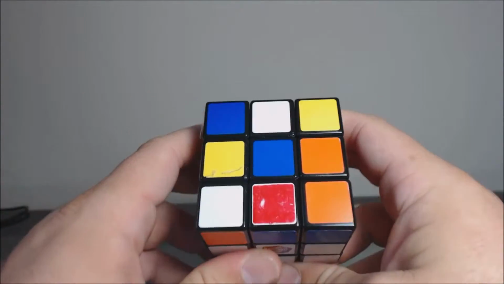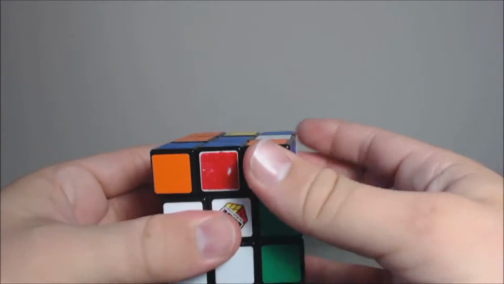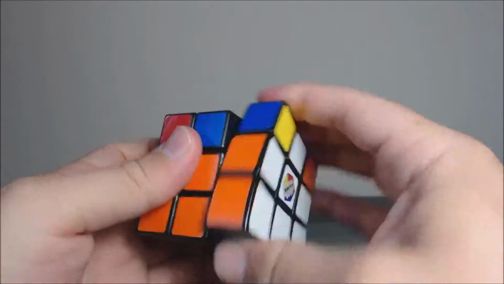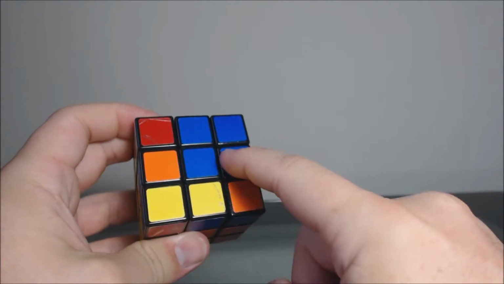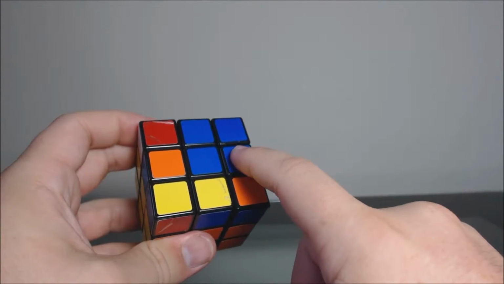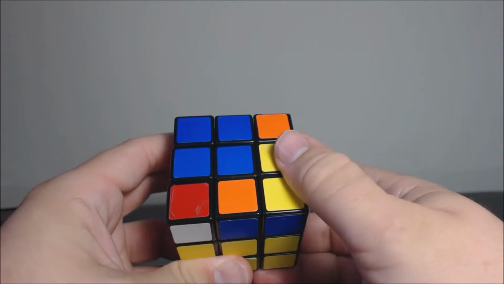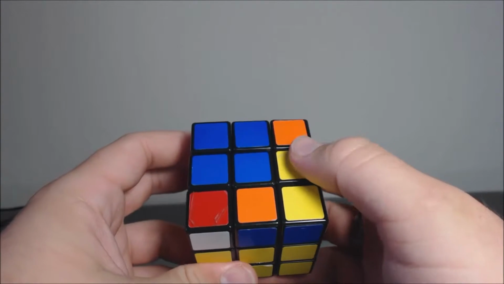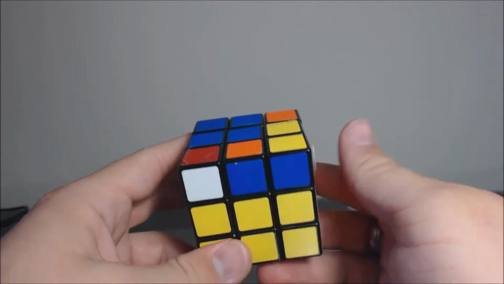And if you have just a dot, then you do an algorithm: front, right, up, right inverted, up inverted, front inverted. And that gives you a little L. If you have an L, or if you start off with an L, then you just orient the L so that it's facing left and do the same algorithm: front, right, up, right inverted, up inverted, front inverted.